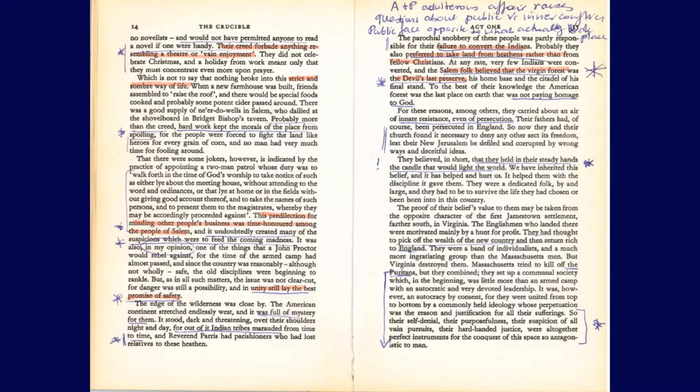To the best of their knowledge, the American forest was the last place on earth that was not paying homage to the god. And we know particularly that the Native Americans were a real threat. And we'll find out later on that Abigail Williams's parents were killed by Indians. So, again, by being united, this sort of protected them against attacks.